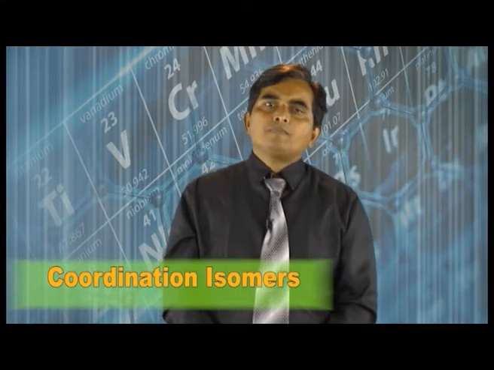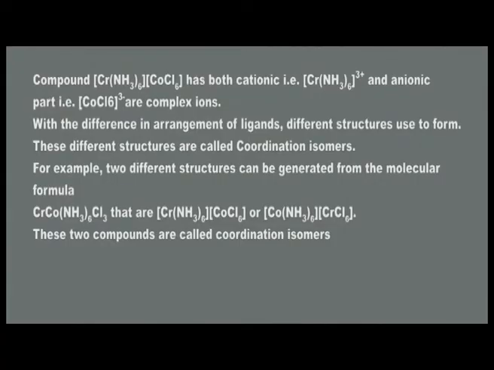Coordination isomers. There are compounds that have complex cationic and anionic parts. For example, the compound [Cr(NH3)6][CoCl6] has both a cationic part, that is [Cr(NH3)6]3+, and an anionic part, that is [CoCl6]3-, which are complex ions. With the difference in arrangement of ligands, different structures form.